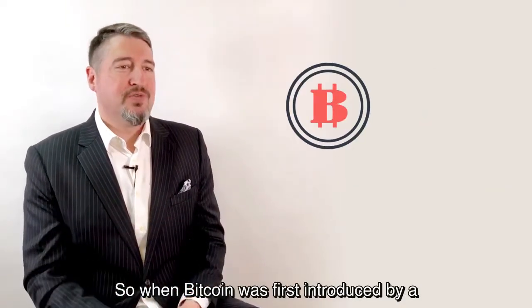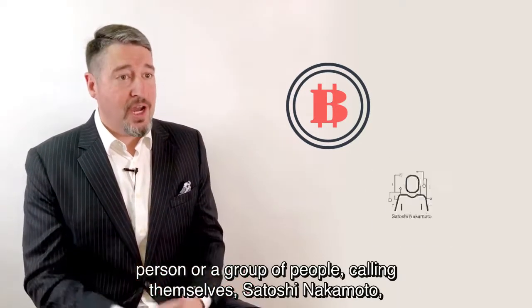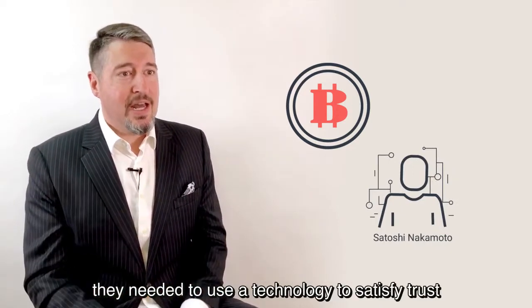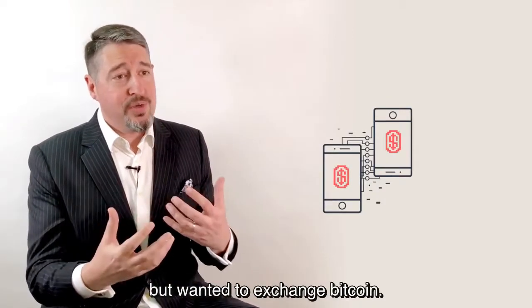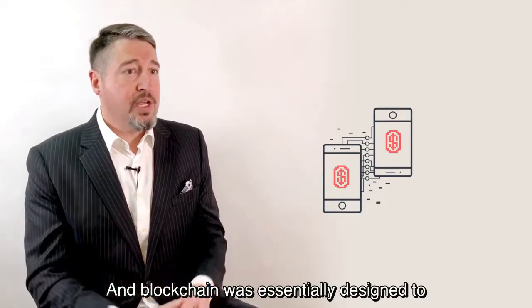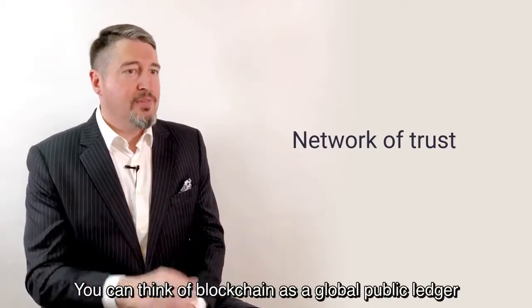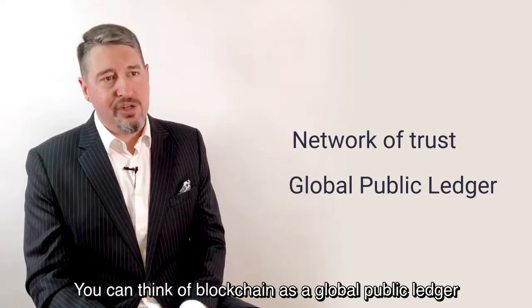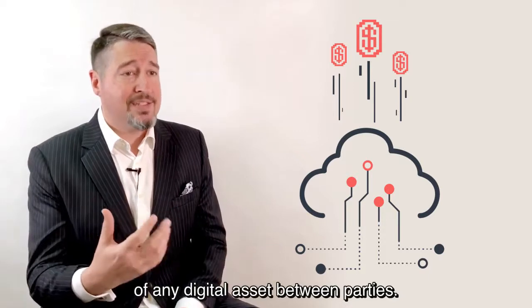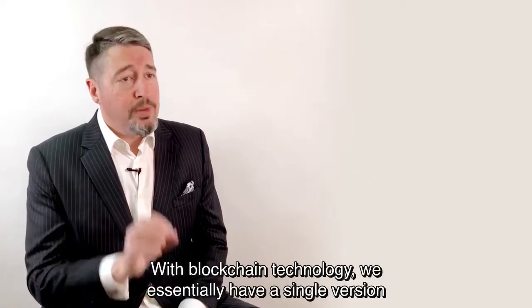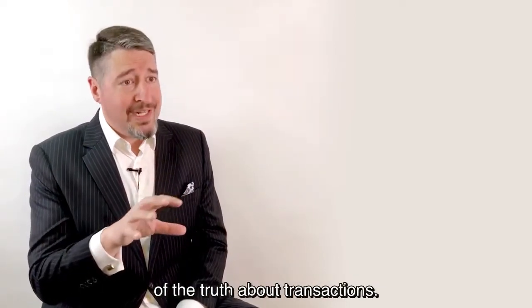So when Bitcoin was first introduced by a person or a group of people calling themselves Satoshi Nakamoto, they needed to use a technology to satisfy trust between people who didn't know each other but wanted to exchange Bitcoin. And blockchain was essentially designed to create a network of trust. You can think of blockchain as a global public ledger that records and verifies transactions of any digital asset between parties. With blockchain technology, we essentially have a single version of the truth about transactions.